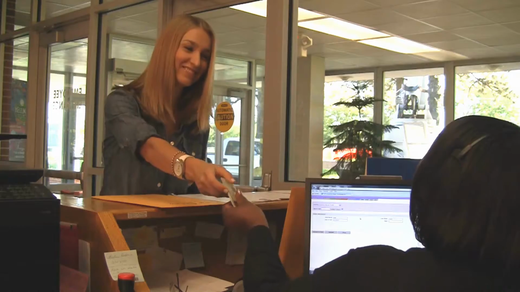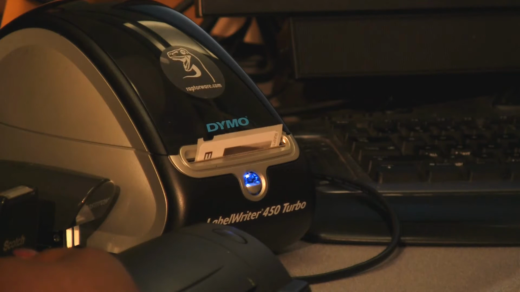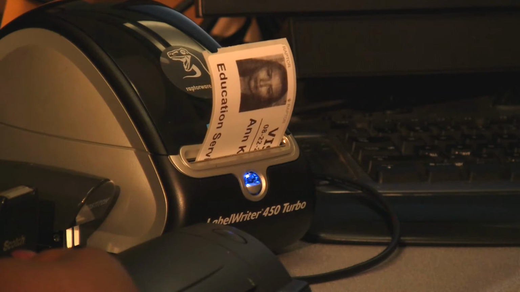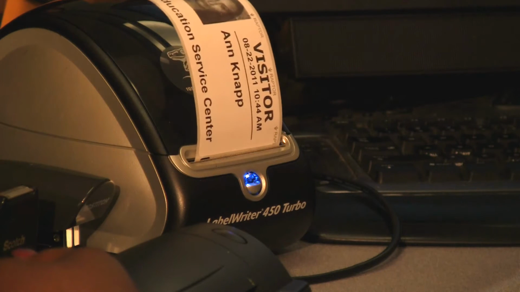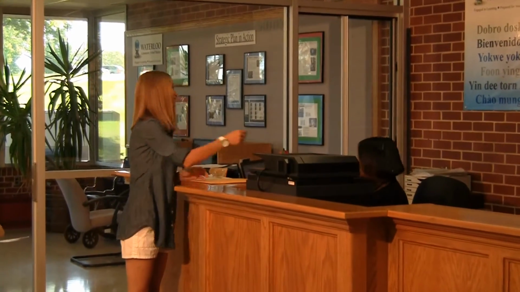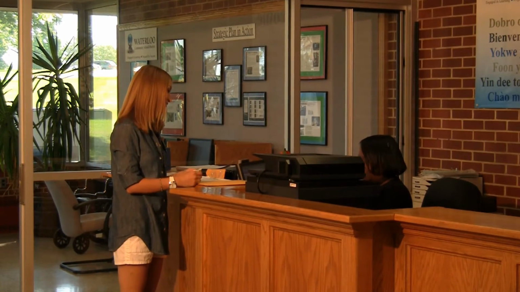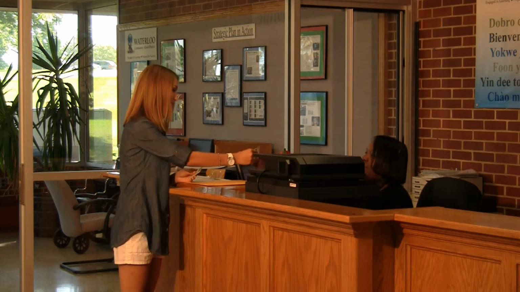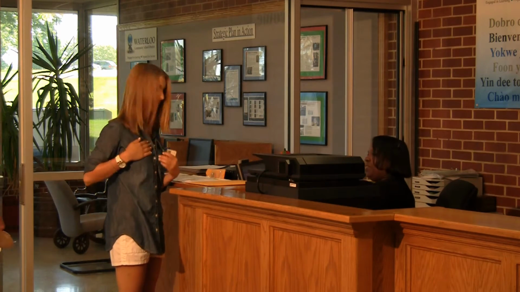If you are a visitor, you will need to be scanned in at each school on your first visit. If you are a volunteer, you can be scanned in once as the volunteer database is district-wide. Once you are scanned into the system at your child's school, your information will remain.